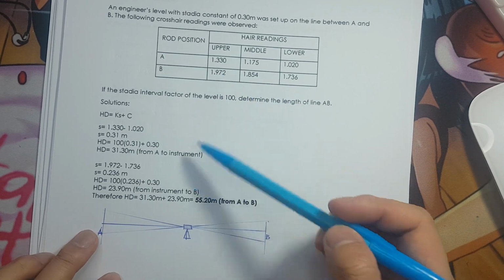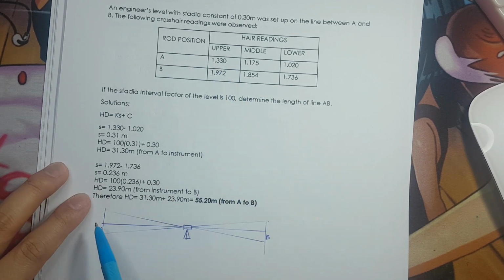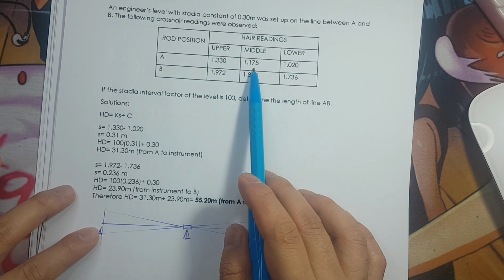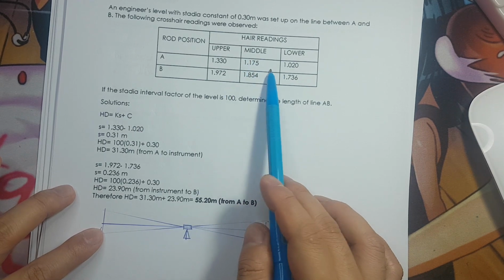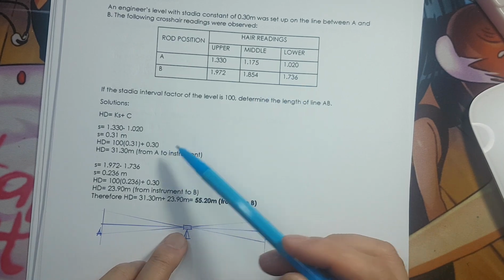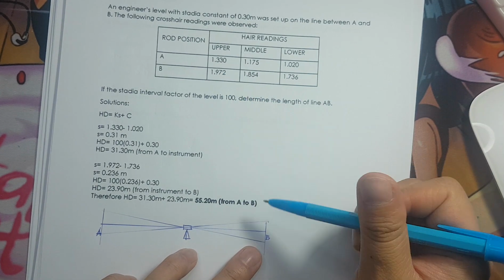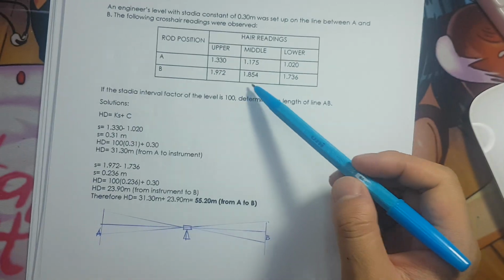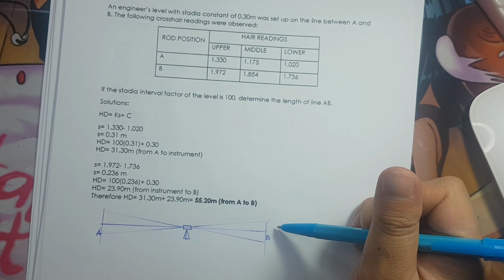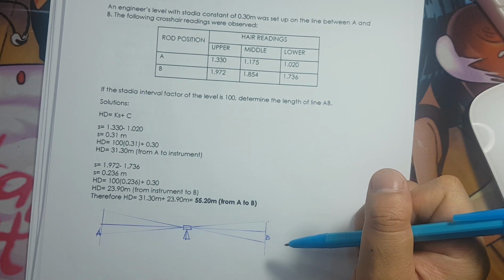So you have an upper reading. At rod position A, the upper reading is 1.330, the middle reading is 1.175, and the lower is 1.020. And for the rod position B, we have an upper reading of 1.972, a middle reading of 1.854, and a lower reading of 1.736.